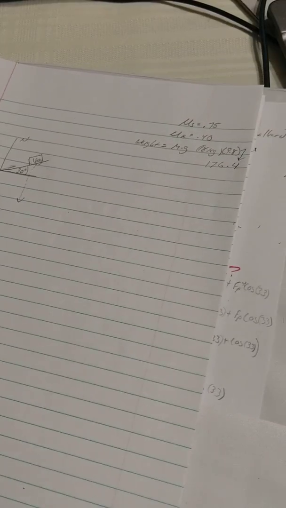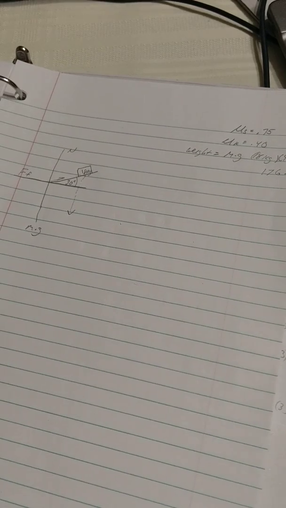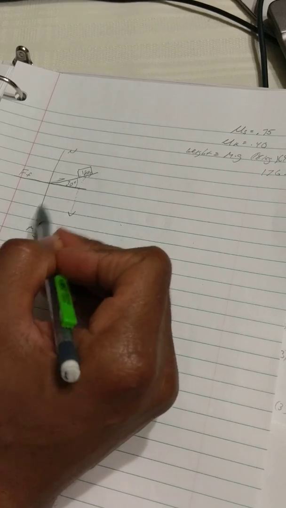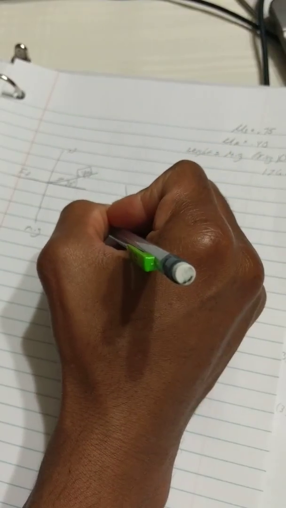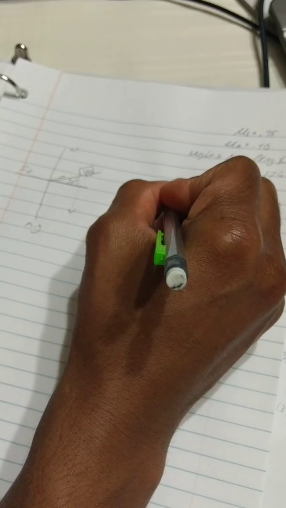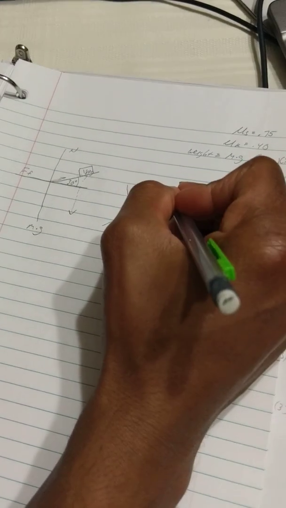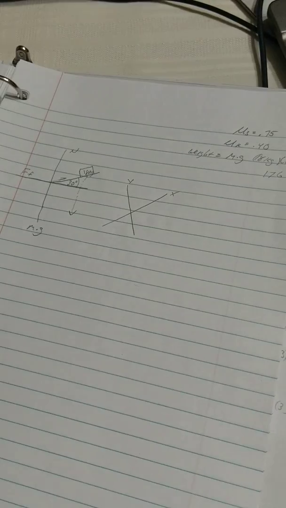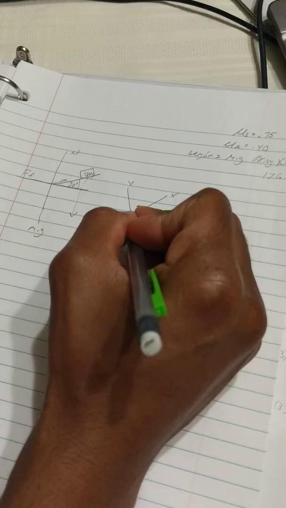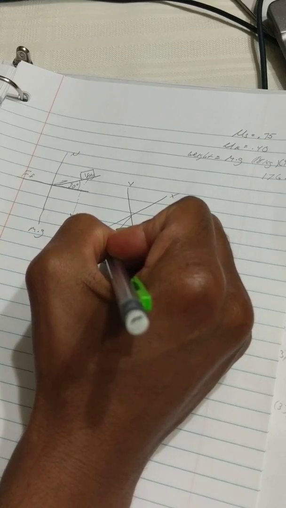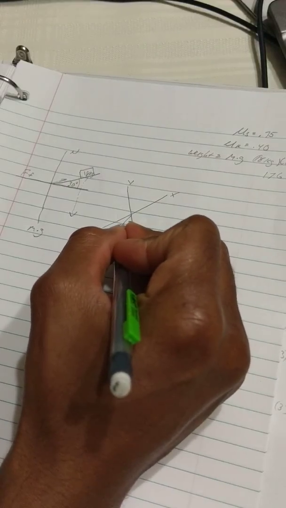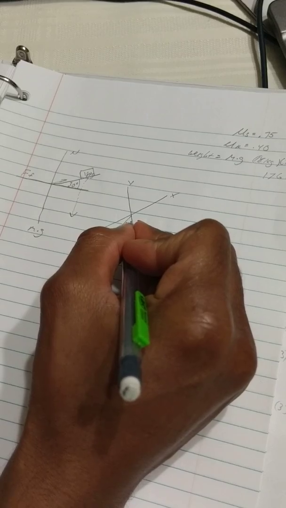All right, now one little thing that I learned was that I can tilt it a little bit to better understand. I'm just going to tilt it, and this would be my X axis here. It just seems better, it looks better, and I'm going to try that. And this would be my 30 degrees angle.